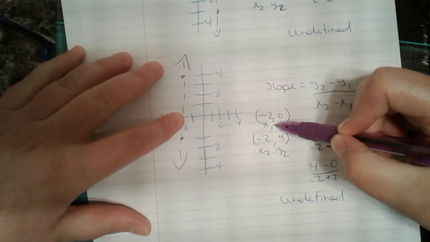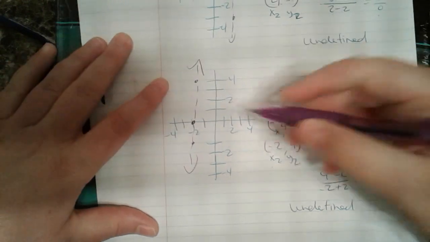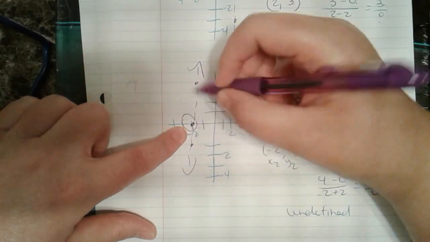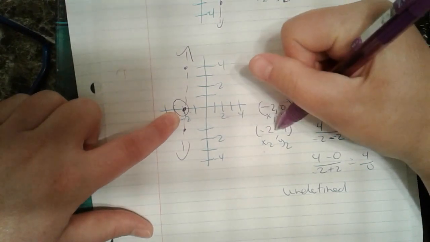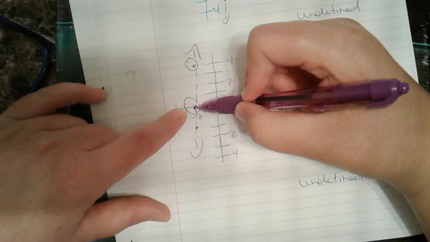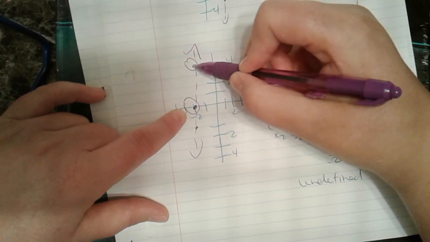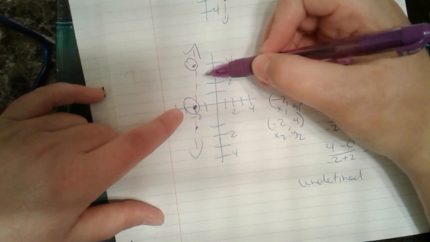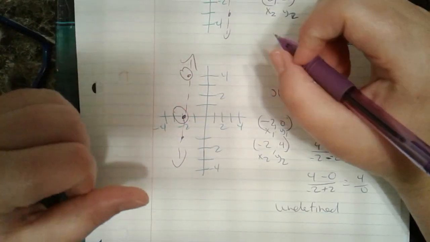Looking at this, we have -2 and 0 because I chose this point right here. I went to the left 2. I didn't jump any. That's where I came up with a 0. On -2, 4, again, I went to the left 2, which is negative, and I went up 4. So that's the point on this line. Again, hopefully, my lines aren't really the greatest, so apologize for that.